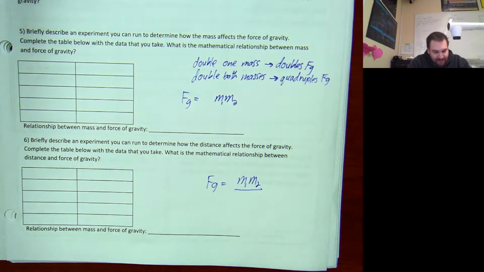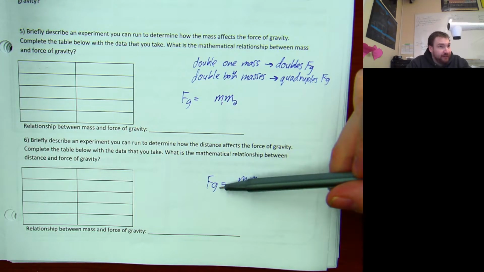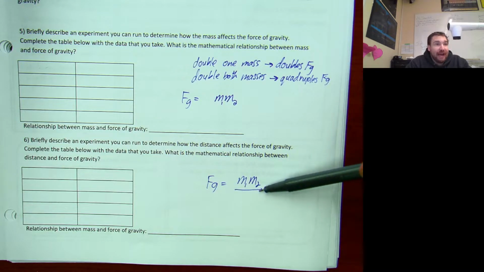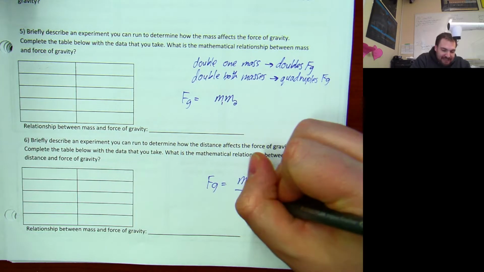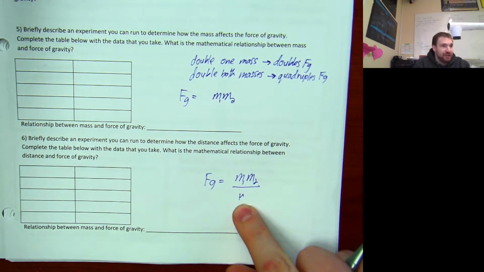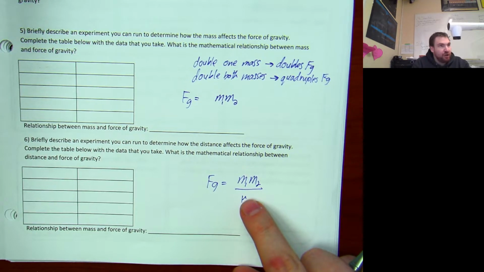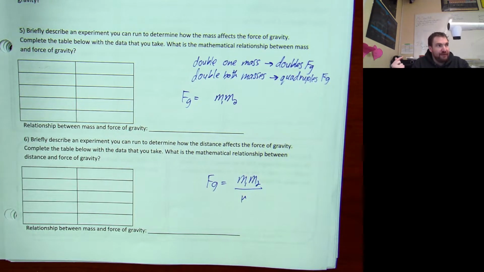The thing that I wanted you guys to figure out on your own, and maybe a little bit here, is as you increase the distance and it decreases the force of gravity, there has to be what's called an inverse relationship between Fg and that distance, which means that distance is going to have to show up down here in the denominator. As the denominator gets larger, the force of gravity goes down. This is how that's going to show up. And the question then is, how exactly is it going to show up?